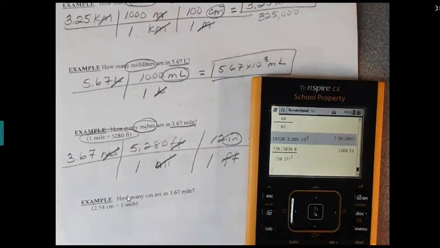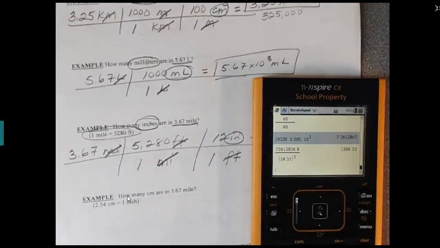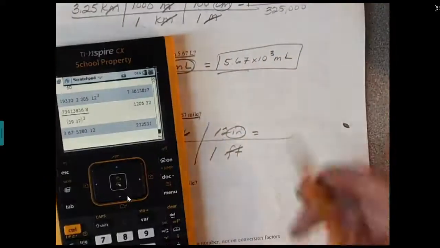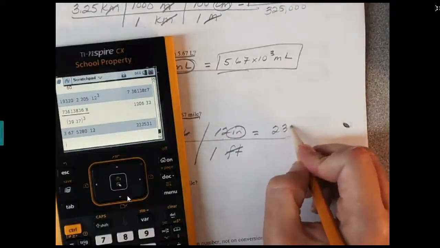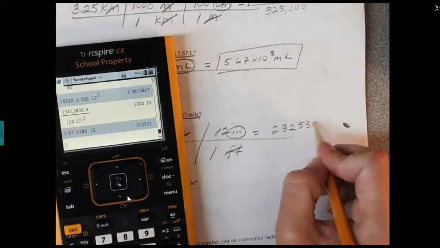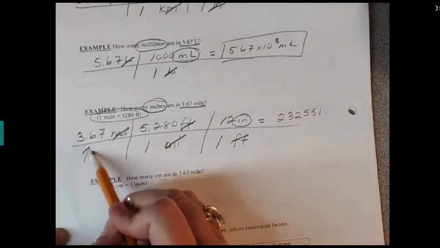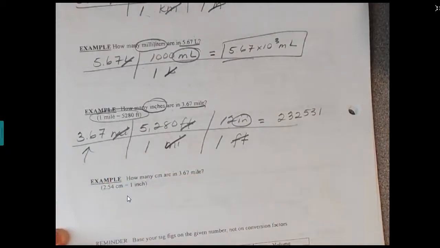So we're going to put in our calculators: 3.67 times 5,280 times 12. You've got to practice this with me. Now, we get this number of 232,531. That will never be our answer. Why? Because how many significant figures do I need?